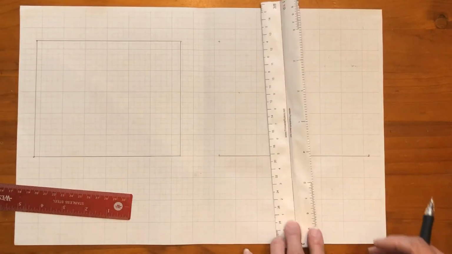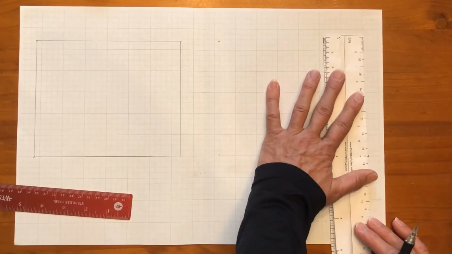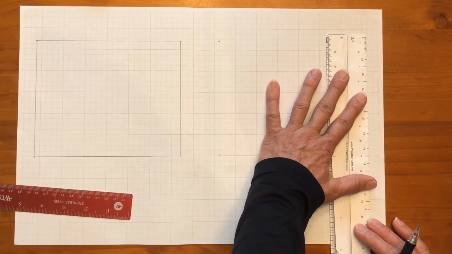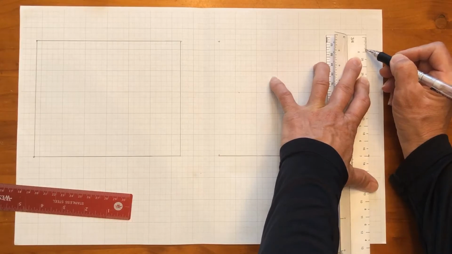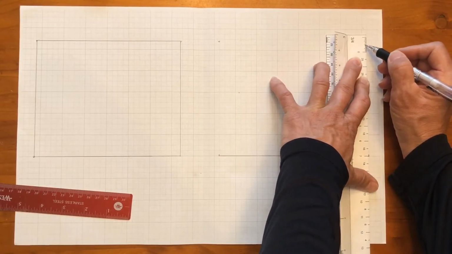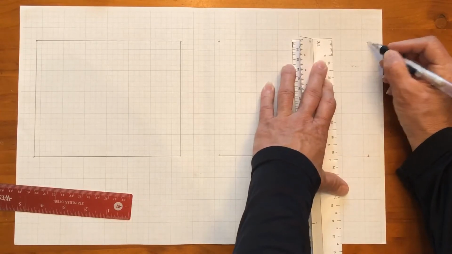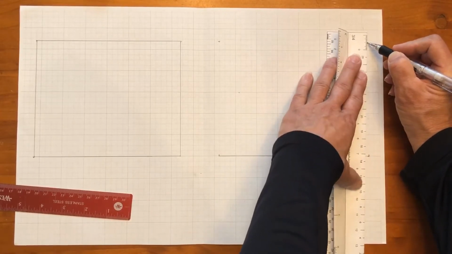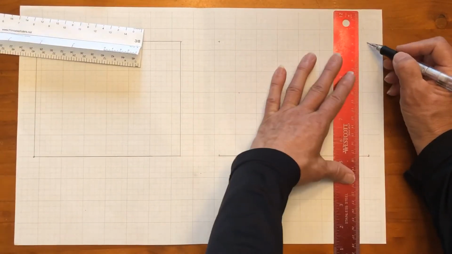and I kind of make a little bit of a T mark there so that I can see which way I'm going. And then here, I'm going to do the same thing. So 1, 2, 3, 4, 5, 6, 7, 8. So it's going to be right there. And I'm going to connect these guys down to here. I got to use my straight edge though, because it will work better for me.